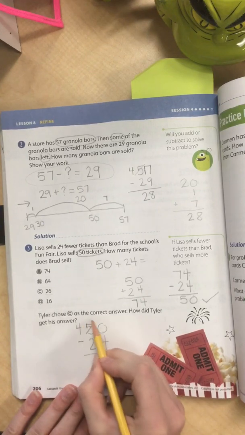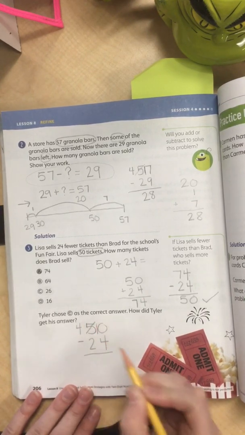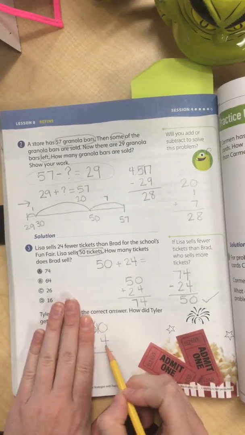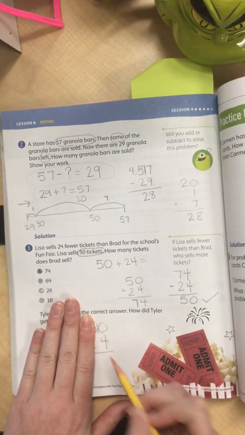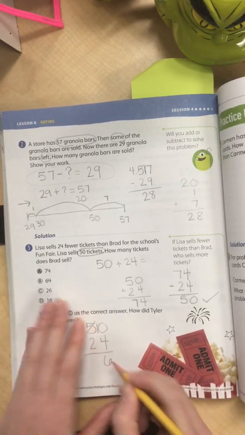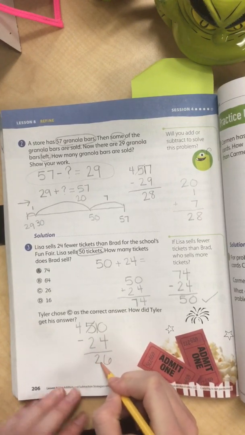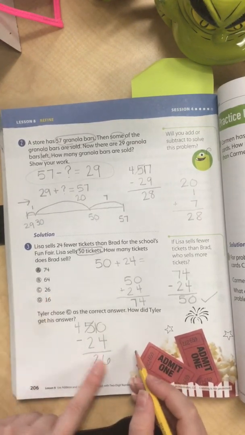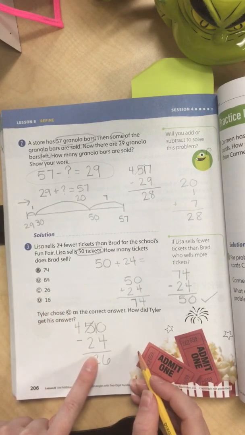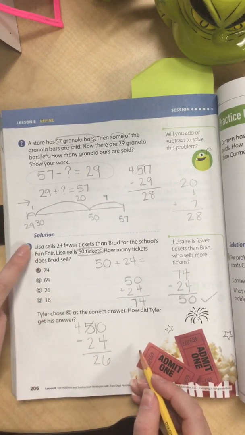I'm going to steal that 10 and bring it over here so I have plenty of numbers to take away. So I have 10 minus 4 equals 6, and 4 minus 2 equals 2. That is what he did. He got 26.